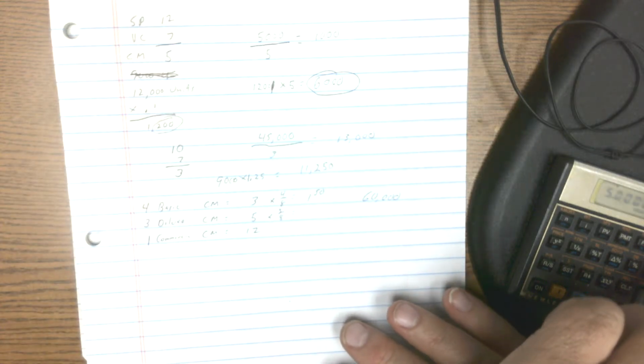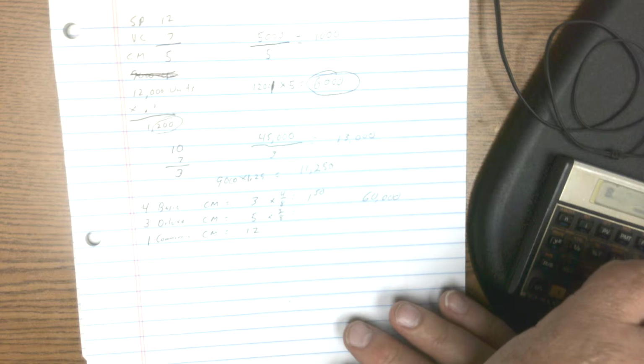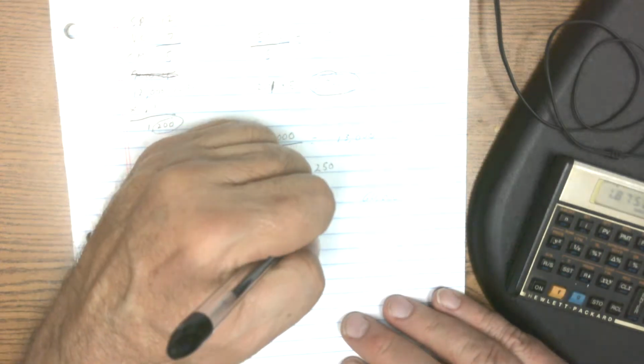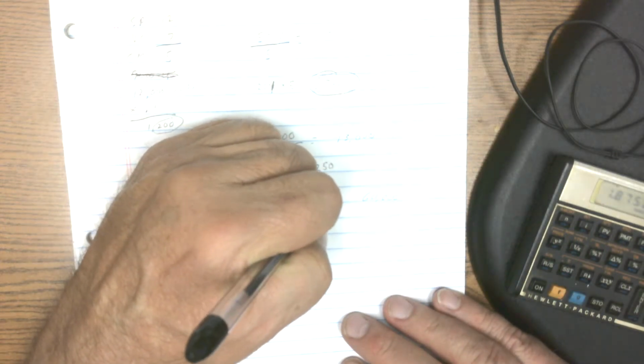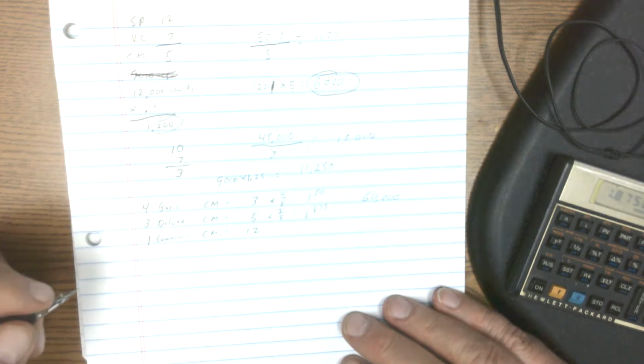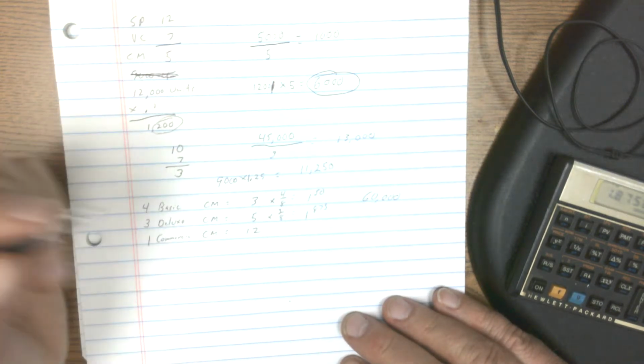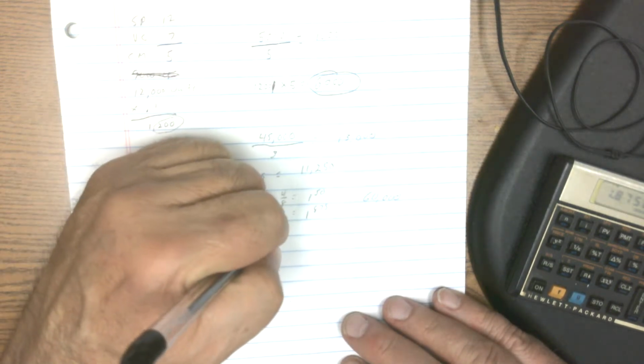So, oops, that would be $1.875 each. And this 12 is going to be 1/8.